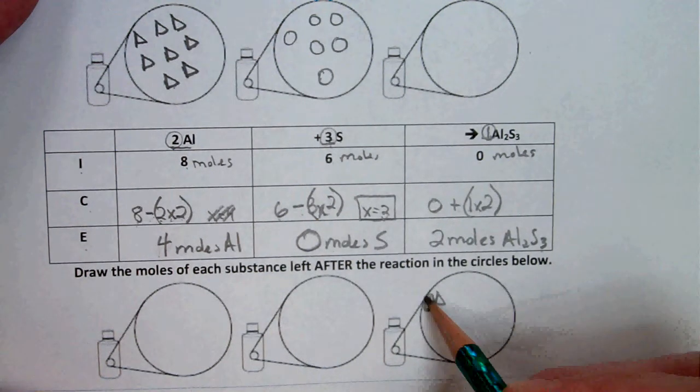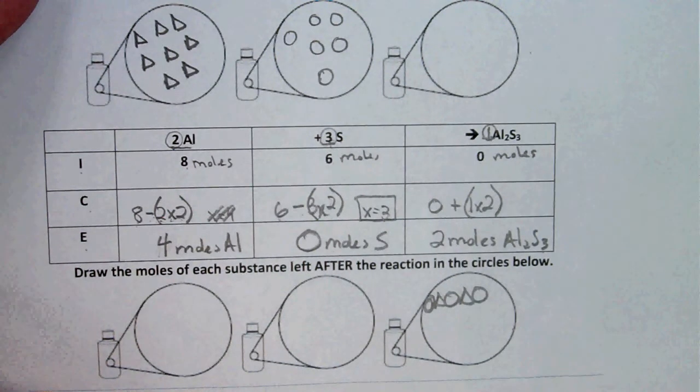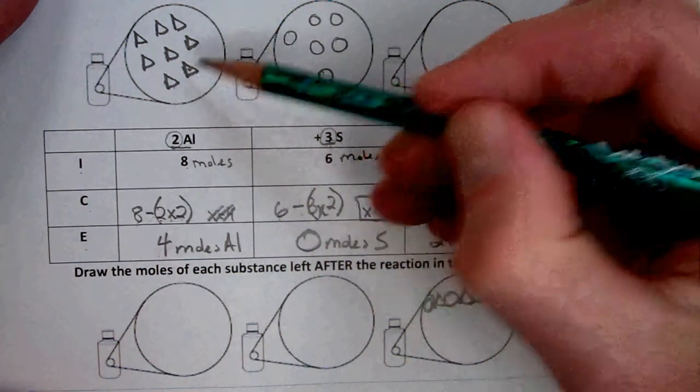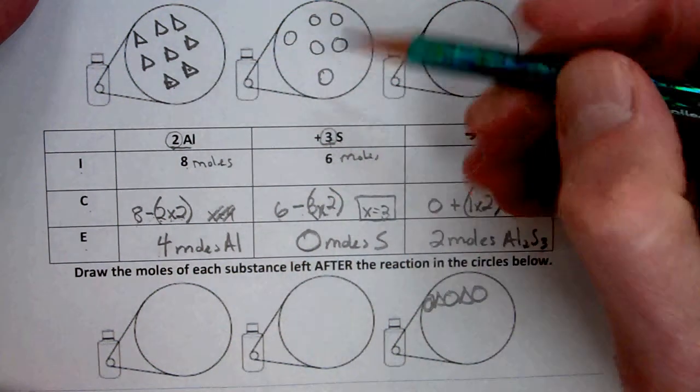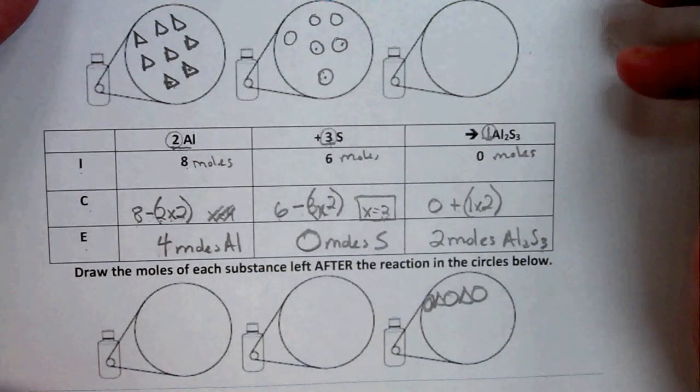So there's 1, 2, 3 circles connected to 2 triangles. So I've consumed 1, 2 triangles and 1, 2, 3 of my circles.